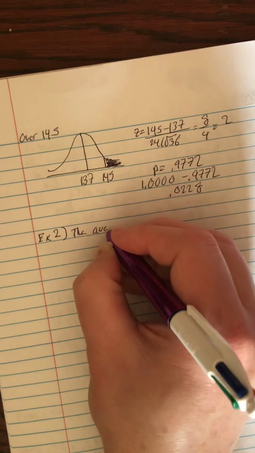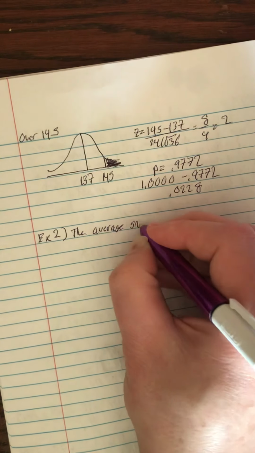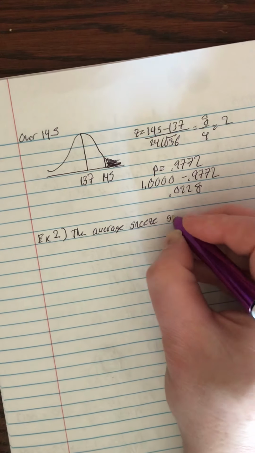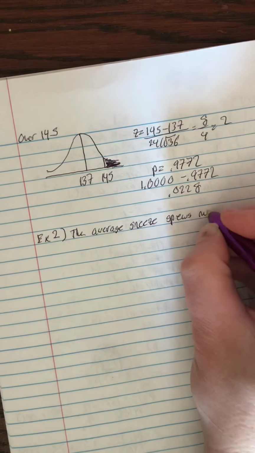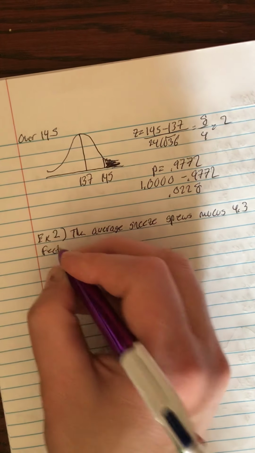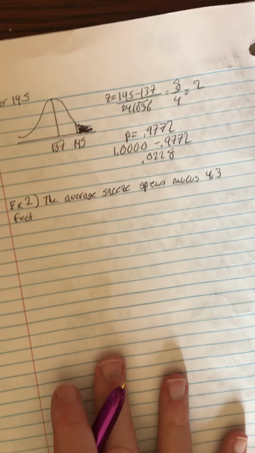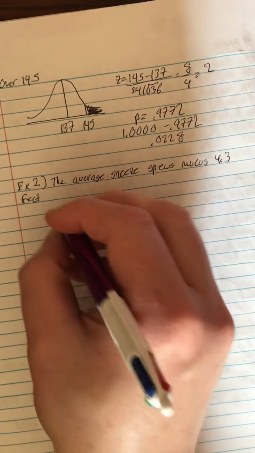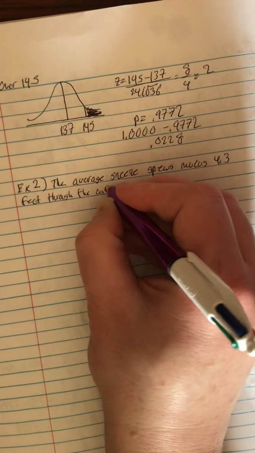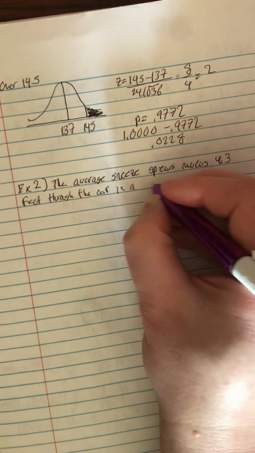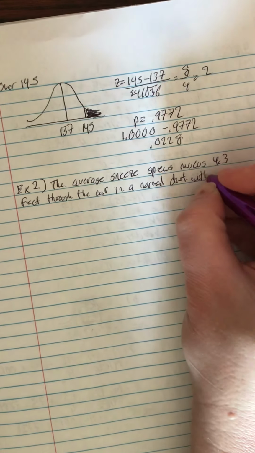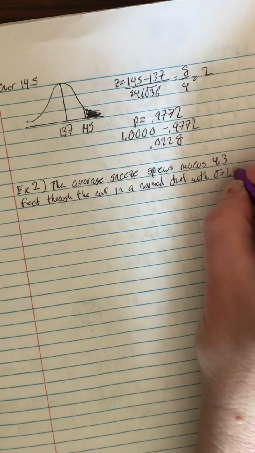The average sneeze spews mucus 4.3 feet through the air in a normal distribution with sigma equals 1.1 feet.